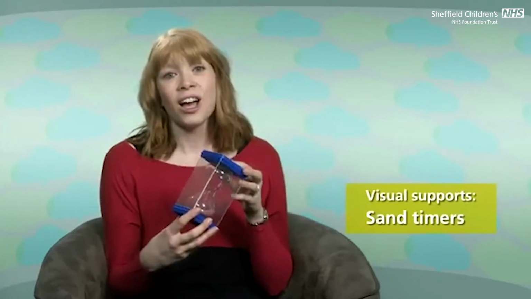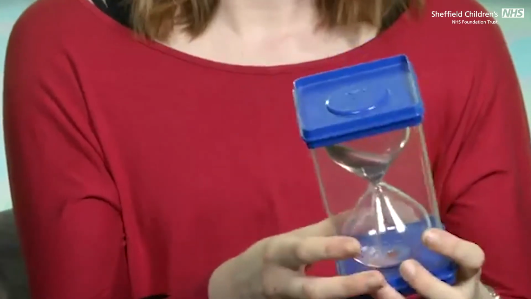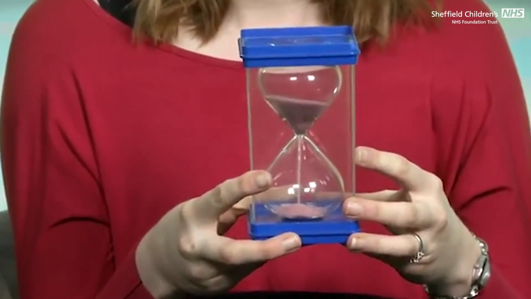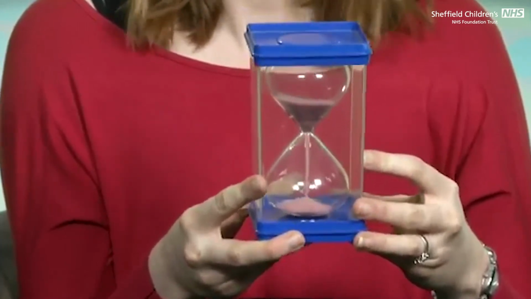Sand timers of 1, 3 and 5 minutes can be used to show how long an activity will last. Place the sand timer next to the activity, for example the computer, and say, when all the sand has reached the bottom, the computer will be turned off.